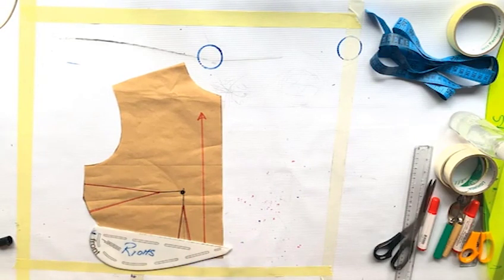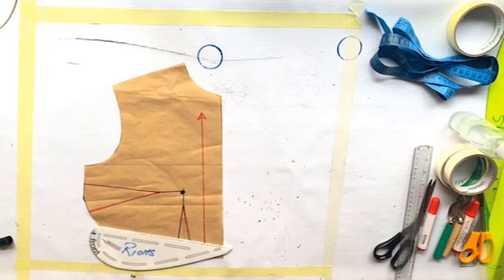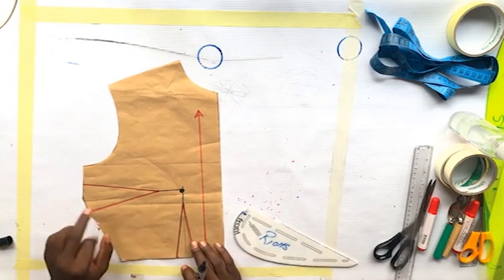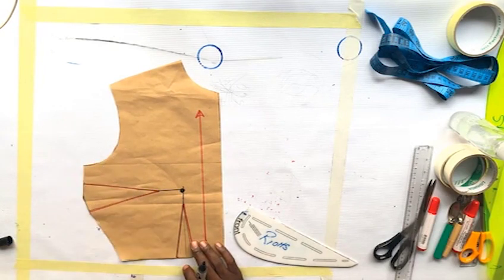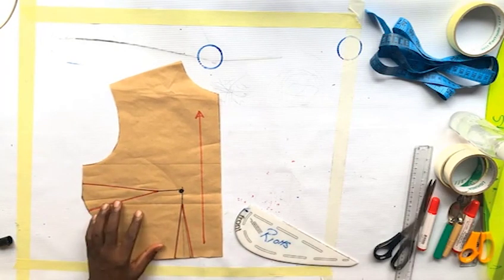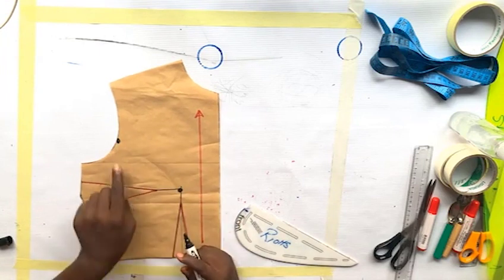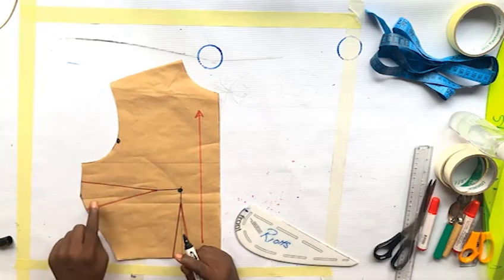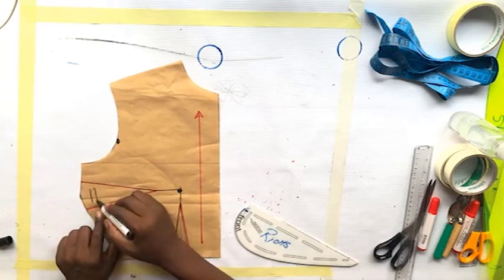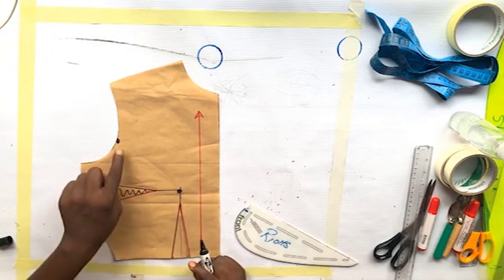And then you would have to decide which of the darts you want to move and where you want to move them. So let's just make an example. I want to move this bust dart to my armhole. So what am I going to do? I'm just going to find the specific place I want to move my dart to. So I want to move my dart to my armhole, so I must mark there first. And then this is the dart I want to move. So let me just shade it so you see the dart I want to move.